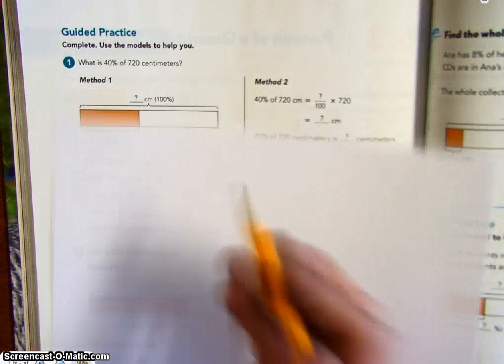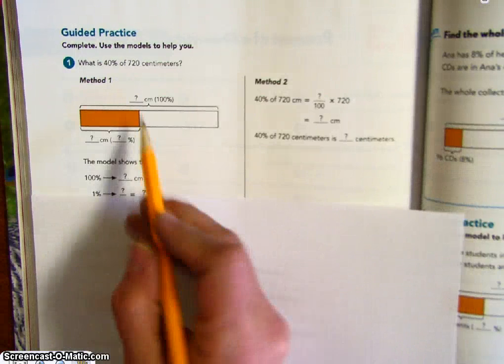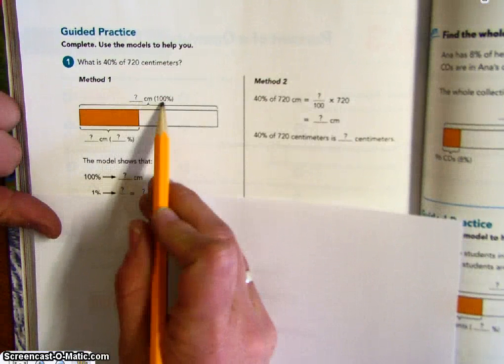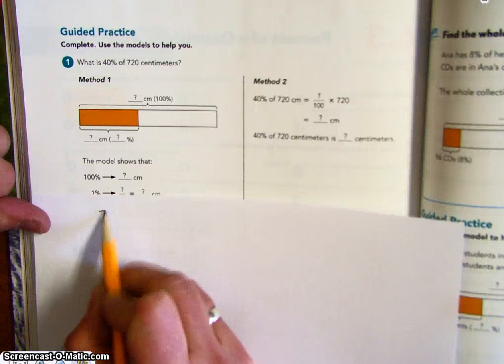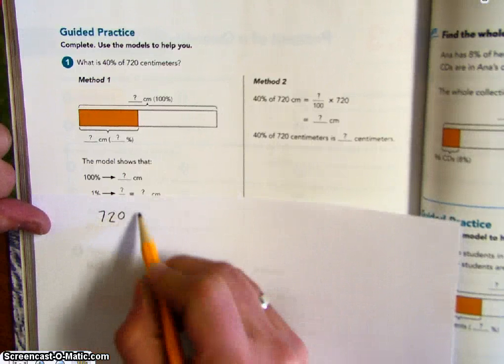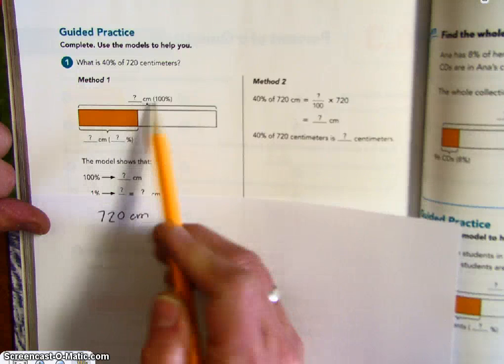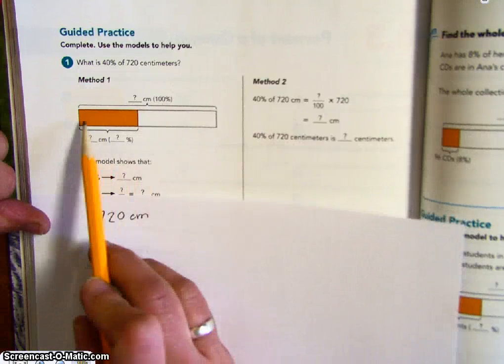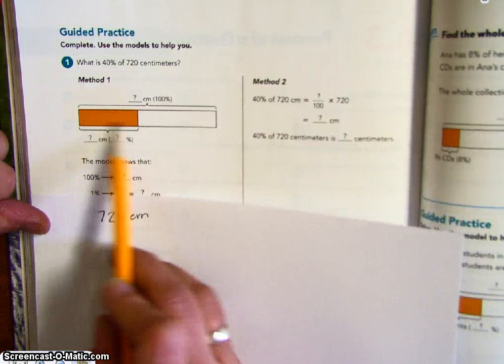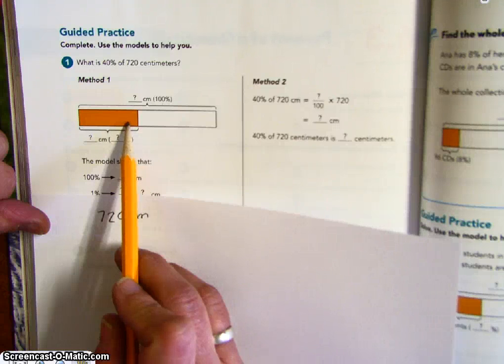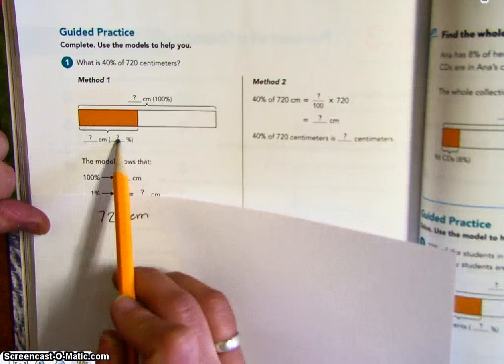So essentially, for method 1, it says how many centimeters is 100%? Well, we just talked about that and we said there's 720 centimeters, that's the 100%. Now, if we use our bar model, 40% of that is what it's asking us for.